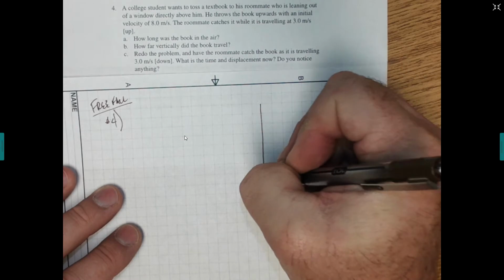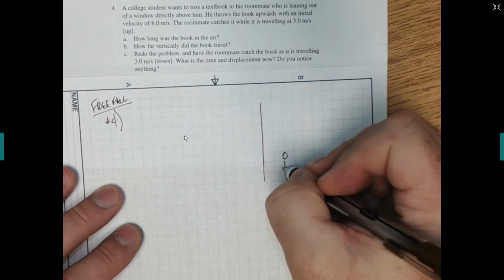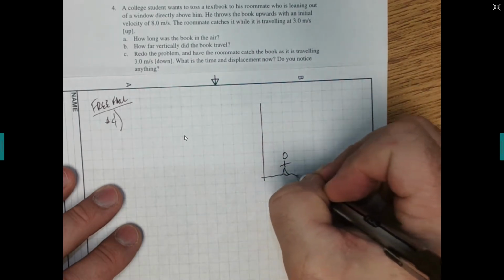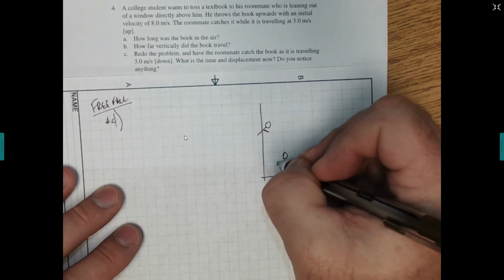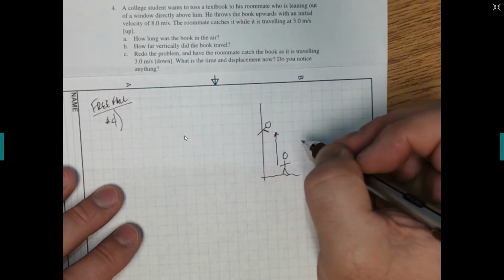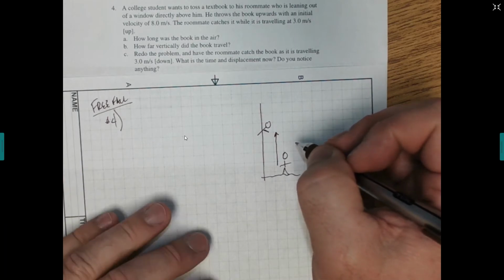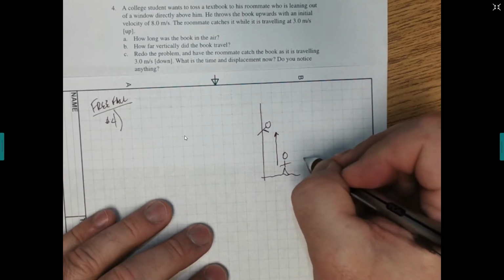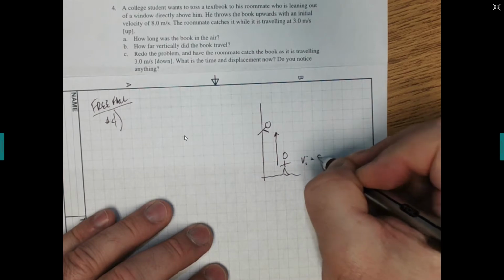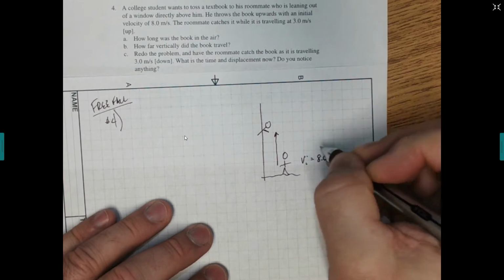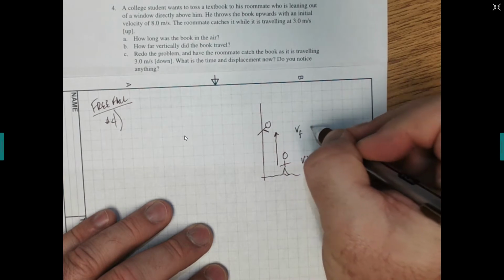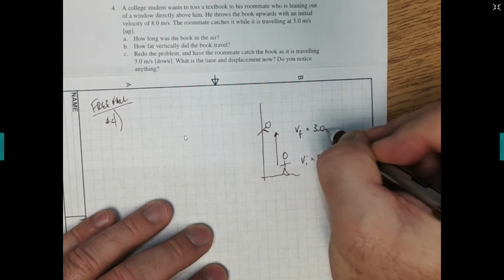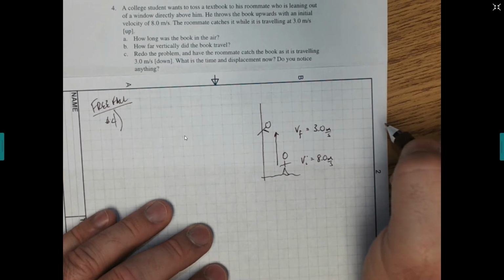All right, so let's draw our scenario here. We've got one guy standing down here on the ground. We've got another guy leaning out the window up here. He's going to launch a book up in the air. As it's traveling up through the air, it started at an initial velocity of 8 meters per second. When it got to the roommate, it had a velocity equal to 3 meters per second.